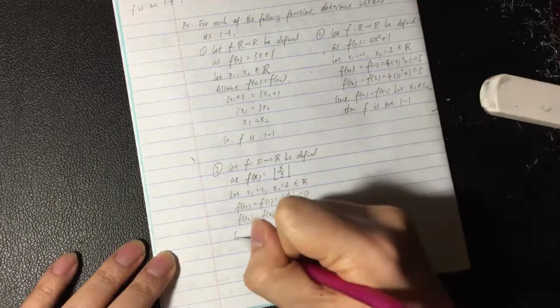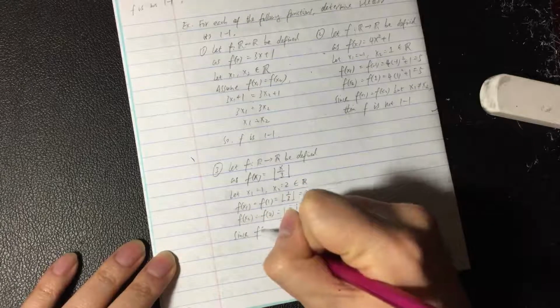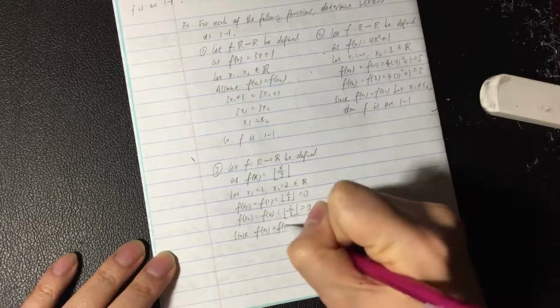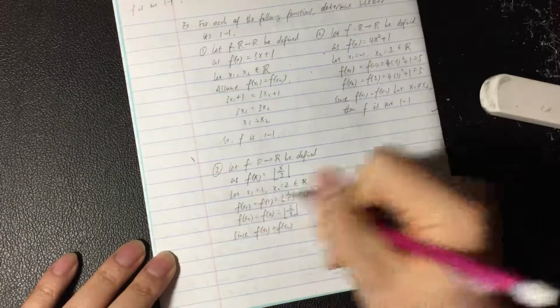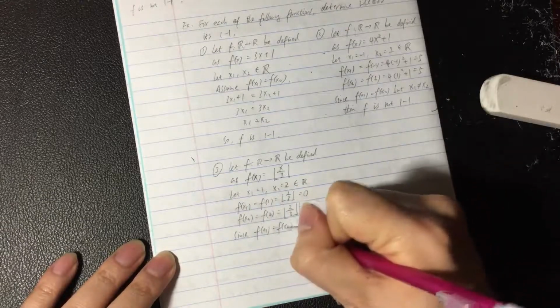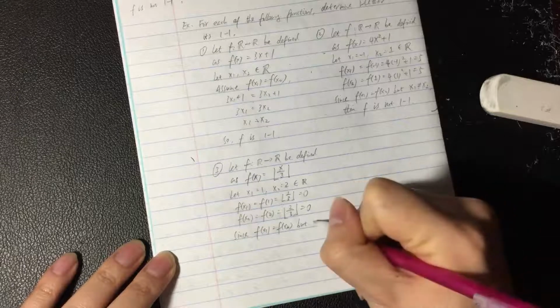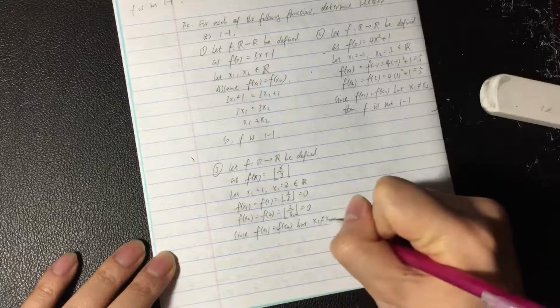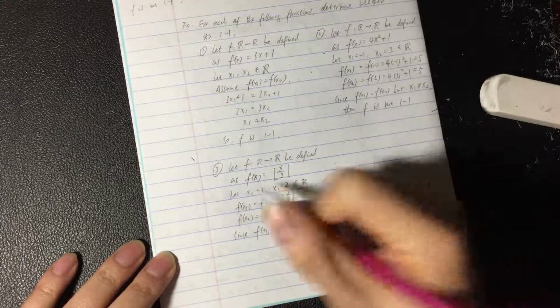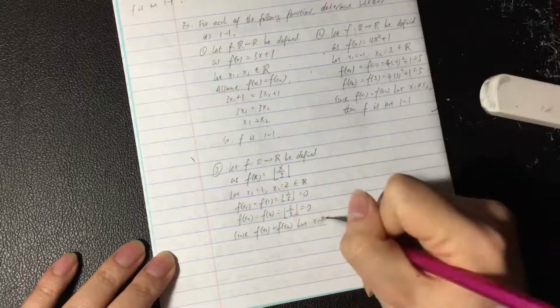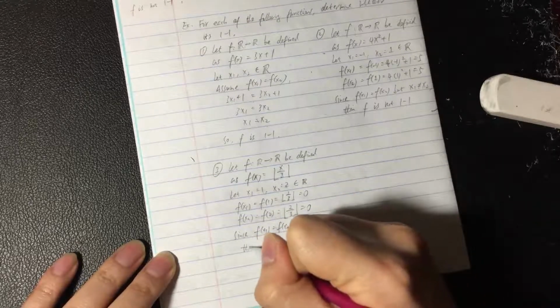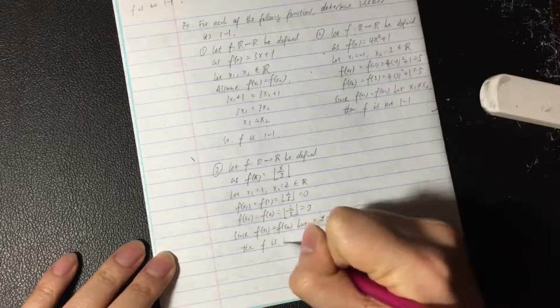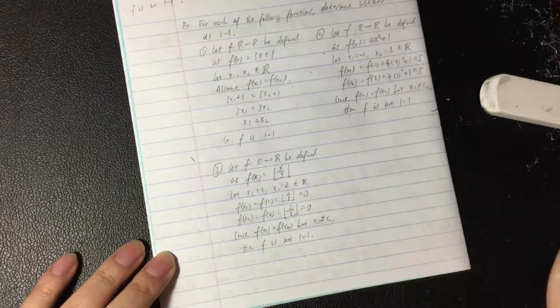So since f of s1 equals f of s2, but s1 is not the same as s2, then f is not one-to-one.